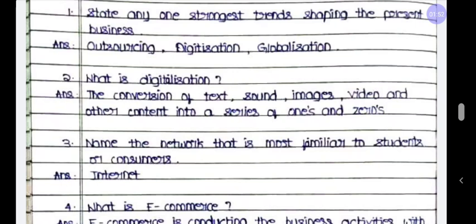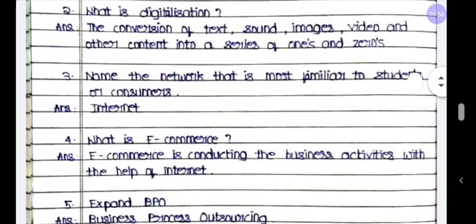Question number 3: name the network that is most familiar to students and consumers. That is the internet. Today in this world, human beings can live without food, but they cannot live without the internet. So consumers and students are very familiar with the internet.